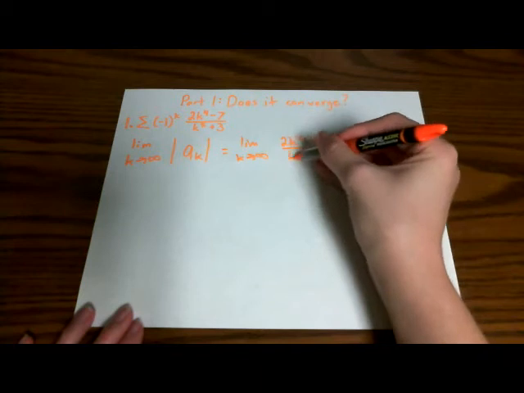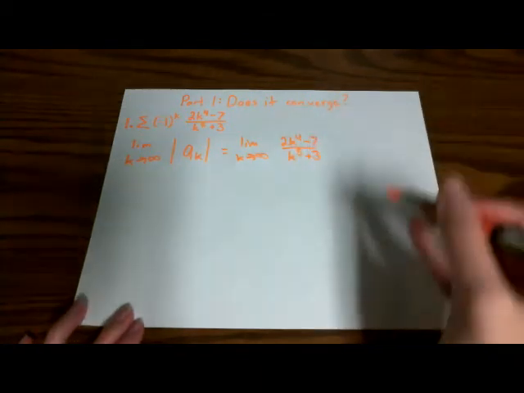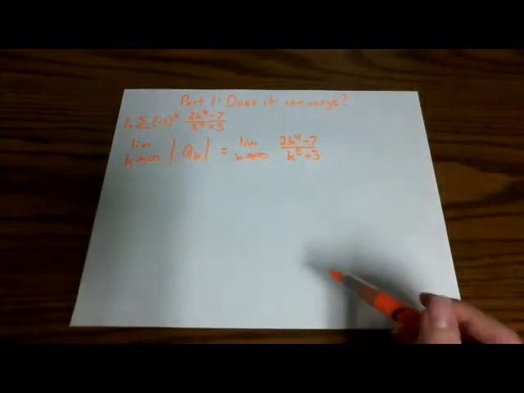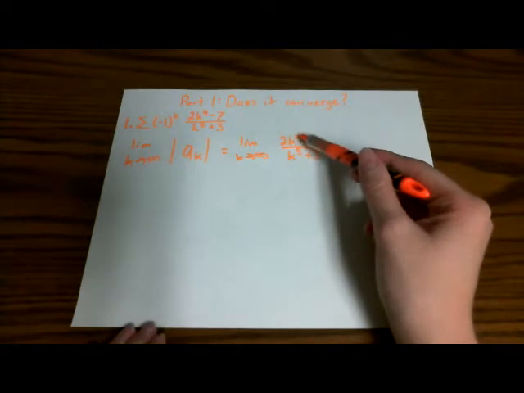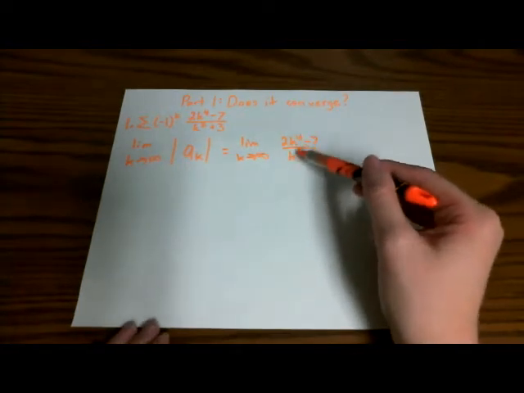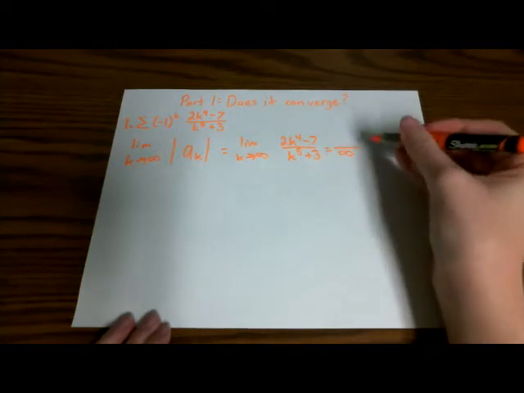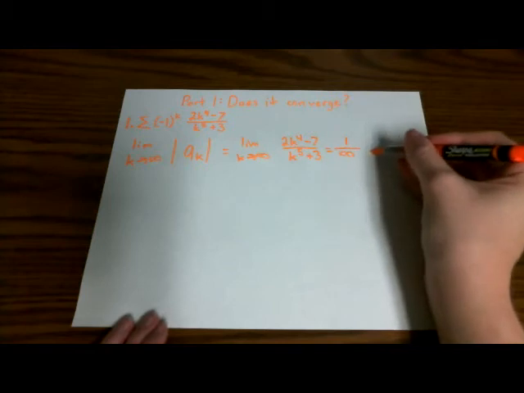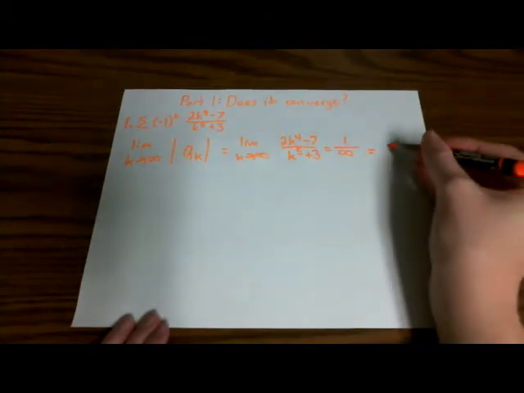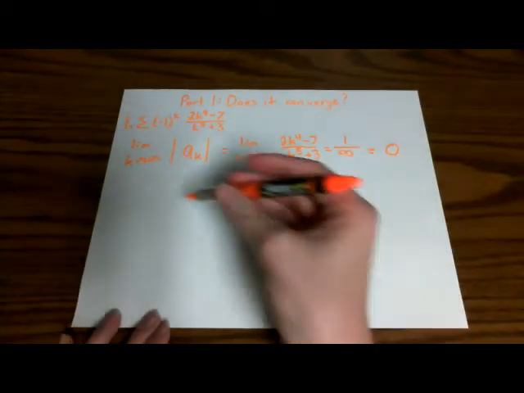Basically, you just ignore the negative 1 to the k. So we have this, and it's very simple. This k to the 4th does not increase as quickly as this k to the 5th. So we'll have an infinity on the bottom and then a 1 on the top. Technically a 2, but it's close enough to 1. And 1 over infinity is close enough to 0. So this does approach 0.